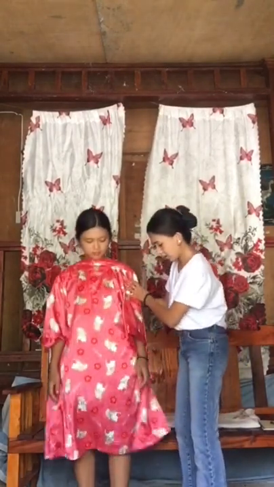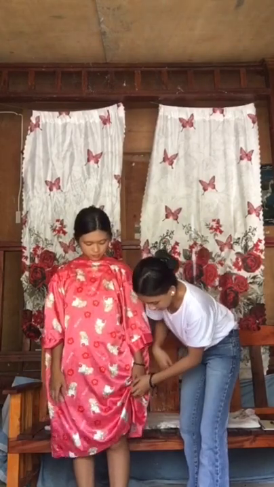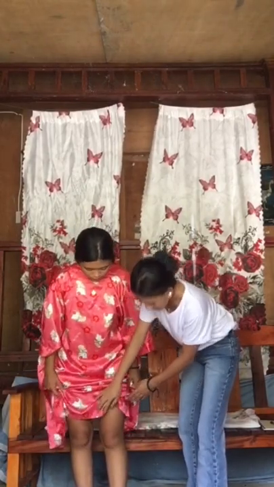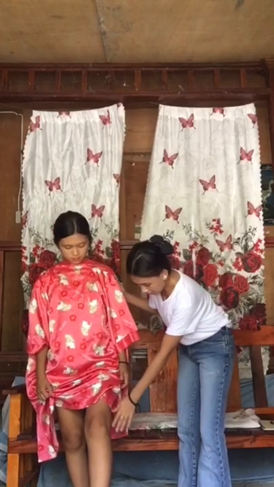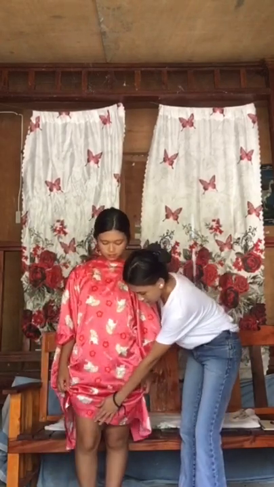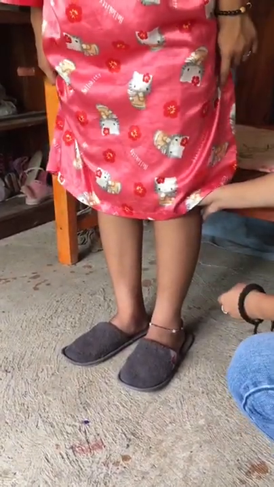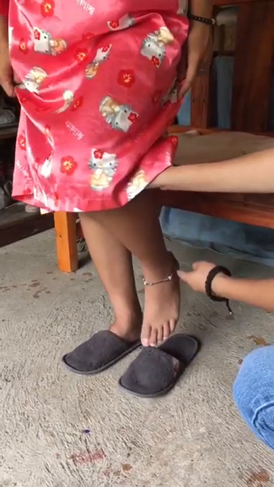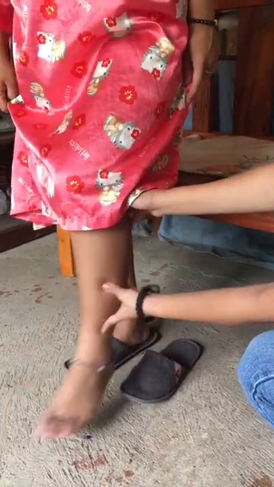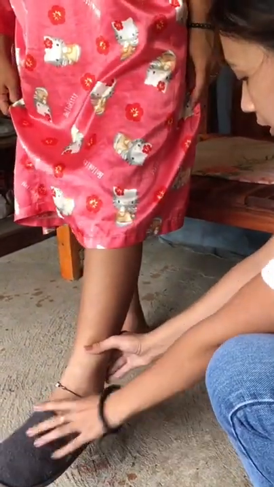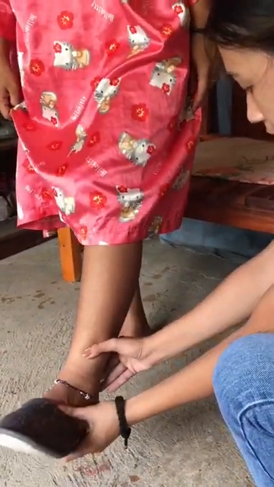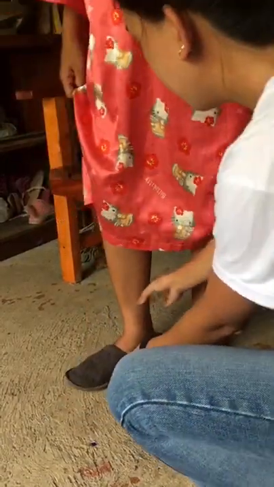Then you're going to check the knees for flexion and extension. Make sure that you're feeling for crepitus while they're moving through that range of motion. Then you're checking the ankles. They should be able to dorsiflex, plantar flex, supinate, pronate, and rotate. And finally, they should be able to flex and extend their toes as well.